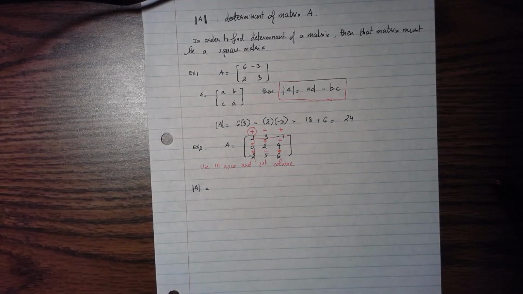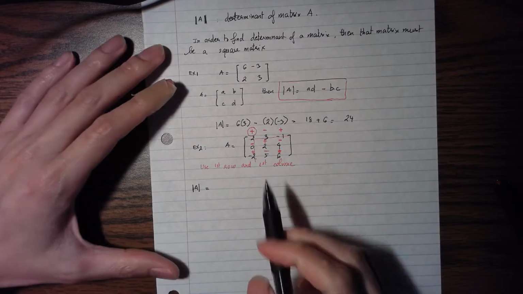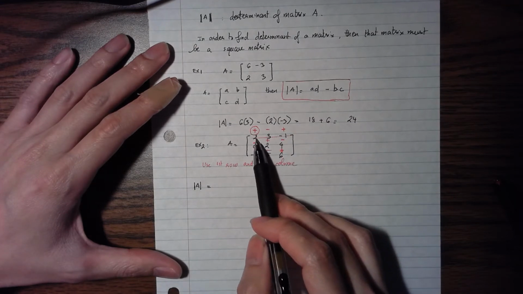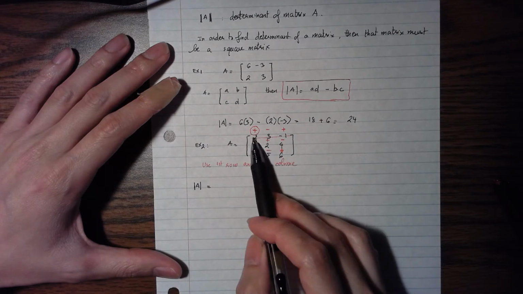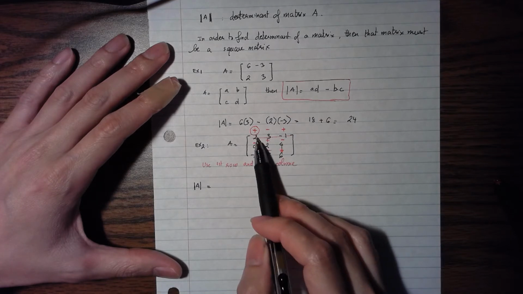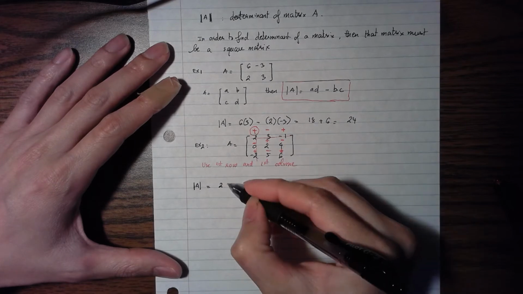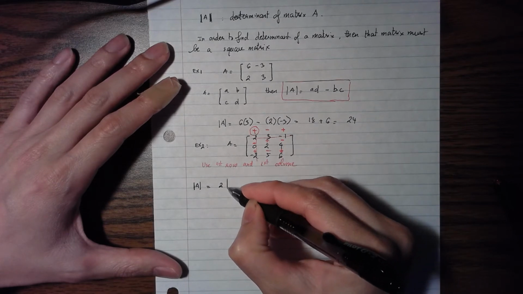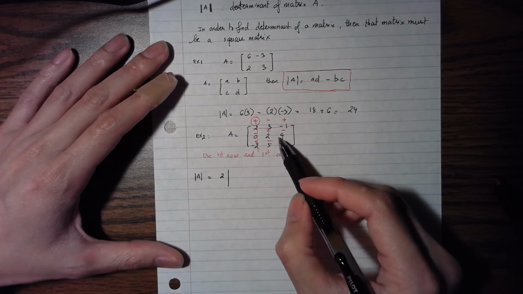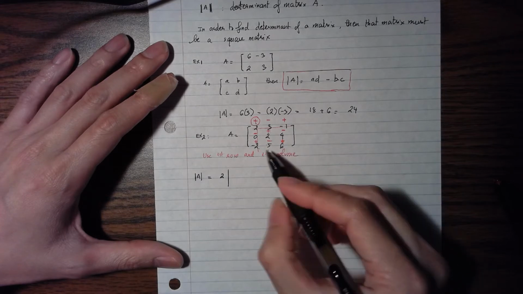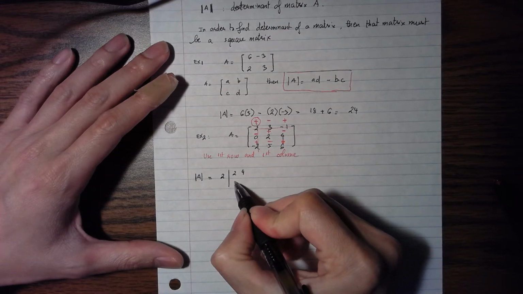Equal what? Equal 2. Why do we have to pick 2? Because I already picked the first column and the first row. It's like the way I cross, you see the intersection. So I'm going to pick the first one. I pick 2, positive, multiplied by the determinant of the 2 by 2 matrix right here, so it will be 2, 4, 5, 6.